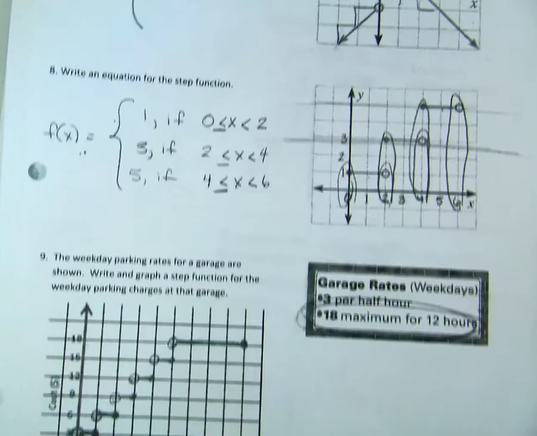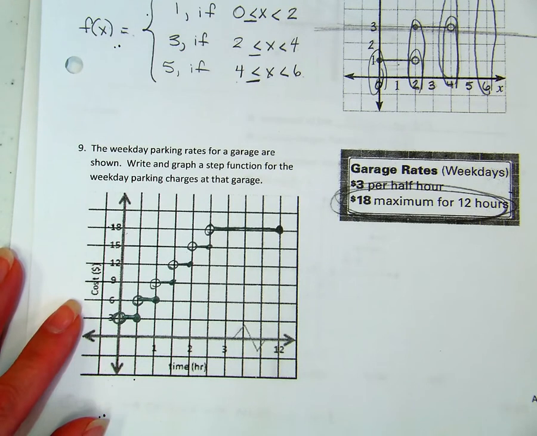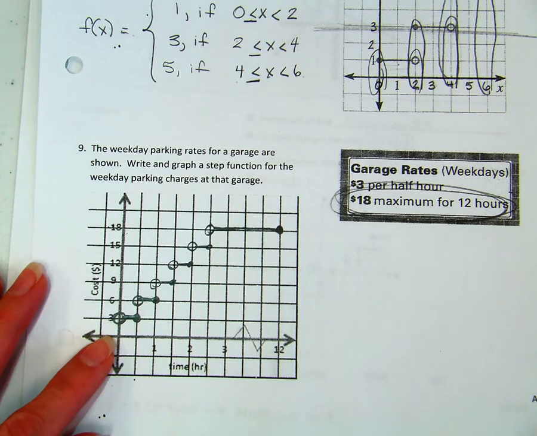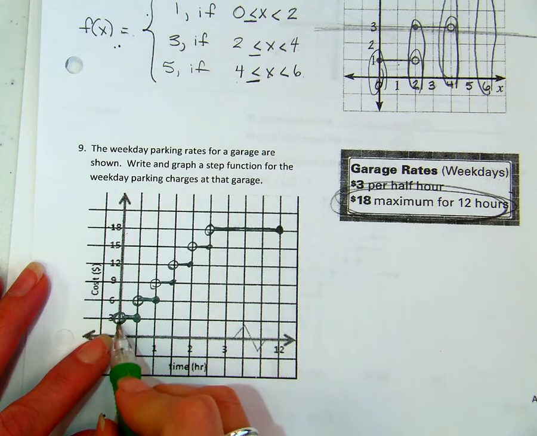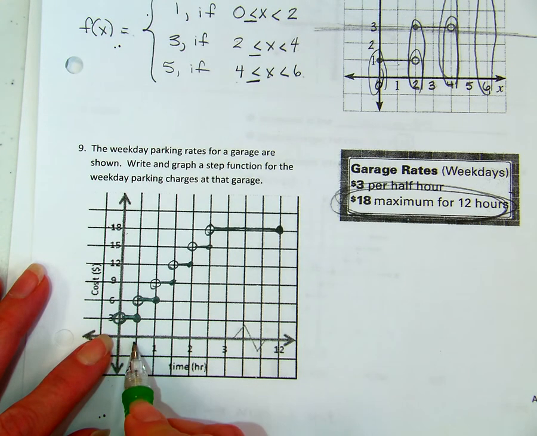The last little exercise we did was about parking rates at a garage, and it says that it costs $3 per half hour. So if you haven't parked in this garage, you don't have to pay anything. So that's why this point is open. All the way up to 30 minutes, which is half of 1 hour, you'll pay $3.